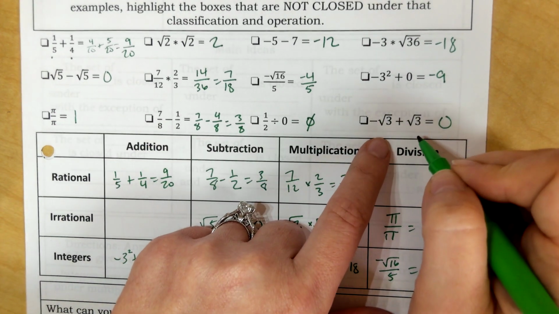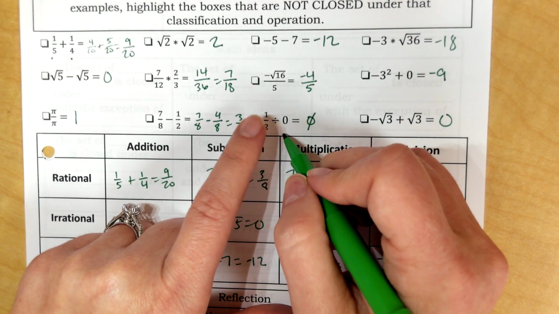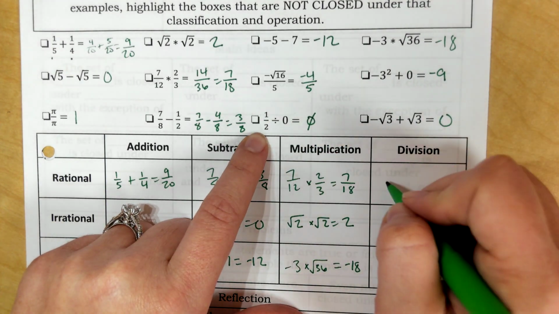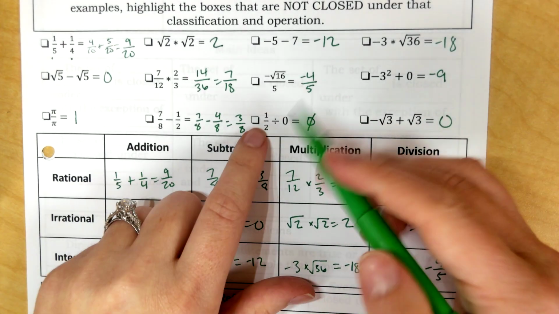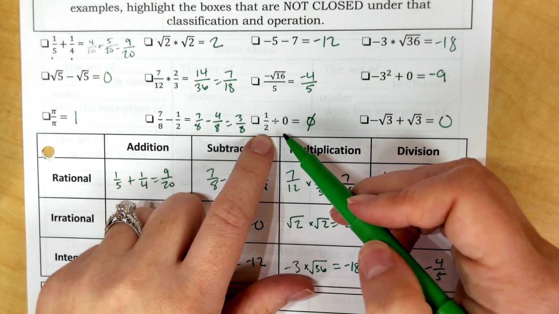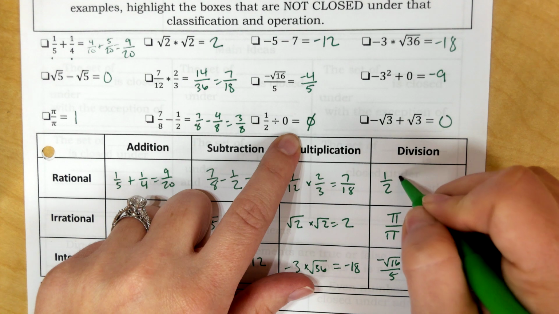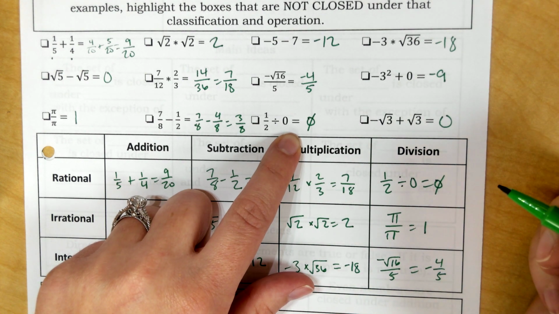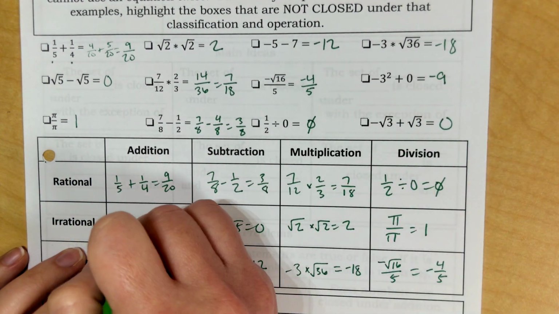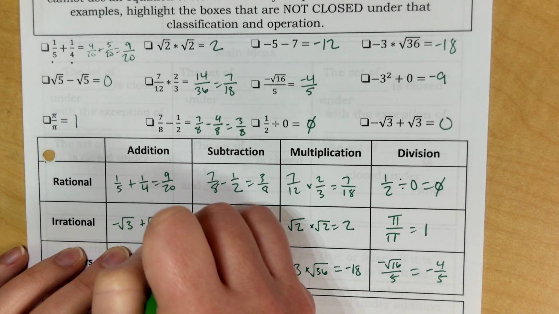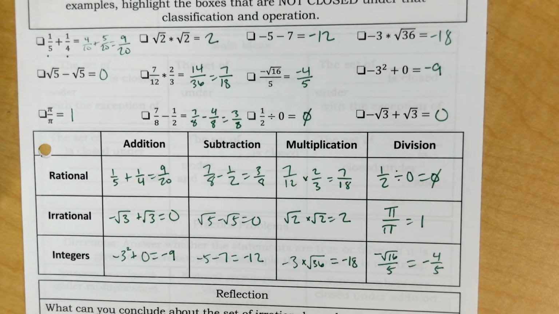And then these are both rational numbers, so 1/2 is a rational number and 0. Even though 0 falls into another category as well, the category that both of these do fall into is rational, so we're going to put those in rational and division. Divided by 0 cannot be done. And then here we have two irrational numbers being added together, so the negative square root of 3 plus square root of 3 is equal to 0. Okay, so I've grouped these based on what type of number each of the pieces are and what operation we used on them.